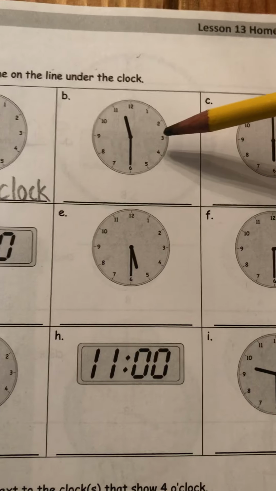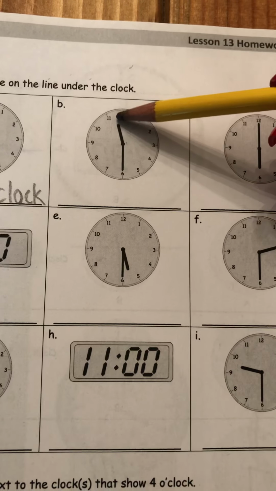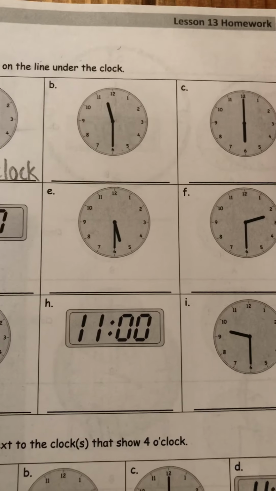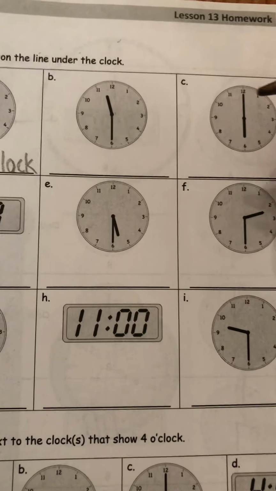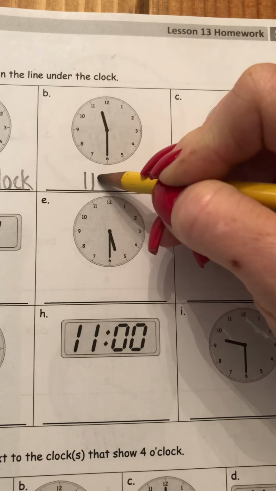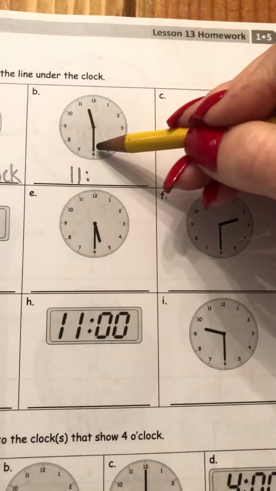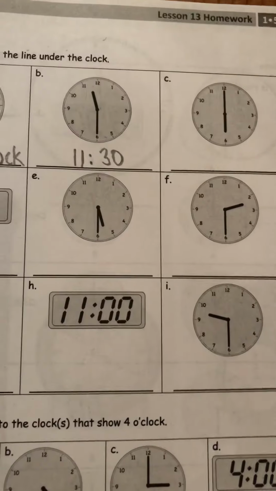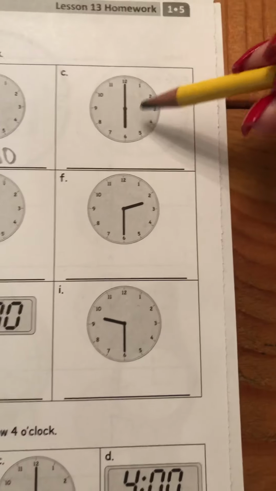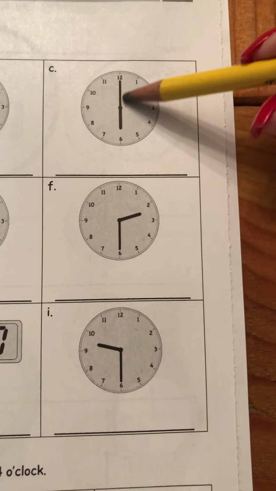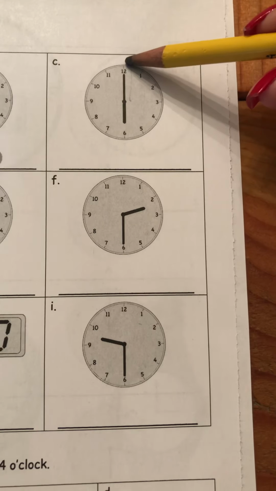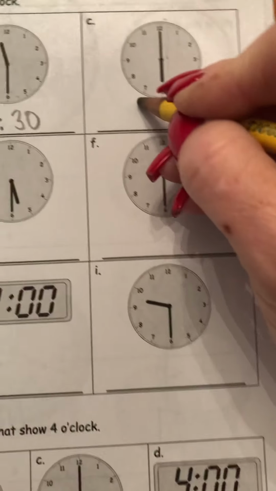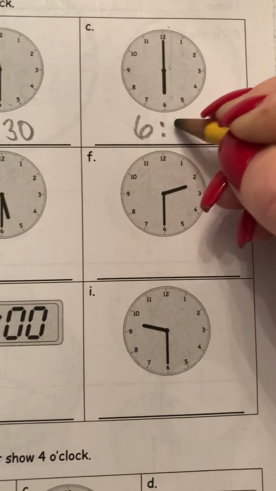This one says the hour hand is pointing just past the 11 and the minute hand is pointing to the 6. What does that mean? So we know it's going to start with 11. We're going to put the little dots for the digital. And if the long hand is pointing to the 6, it means 30. That clock reads 11:30. Clock letter C has the long hand or the minute hand pointing at the 12, so that means o'clock. The short hand is pointing at the 6, so let's write that in digital form. 6:00.